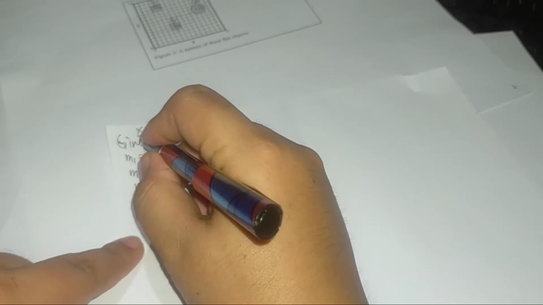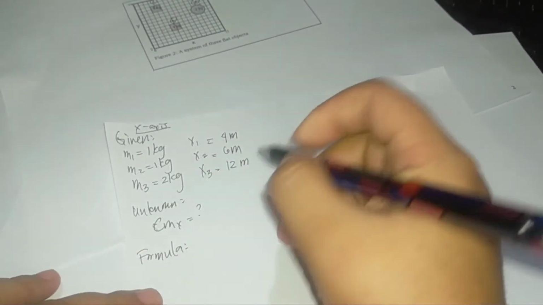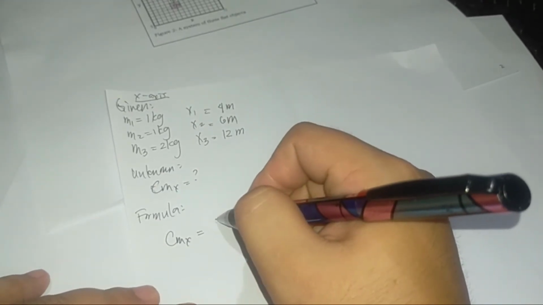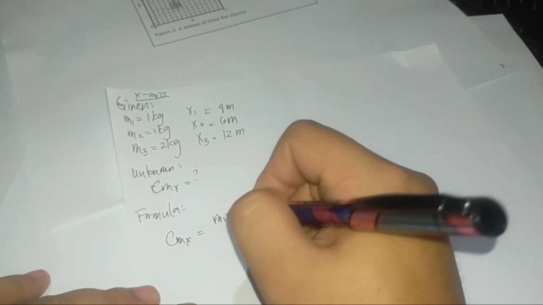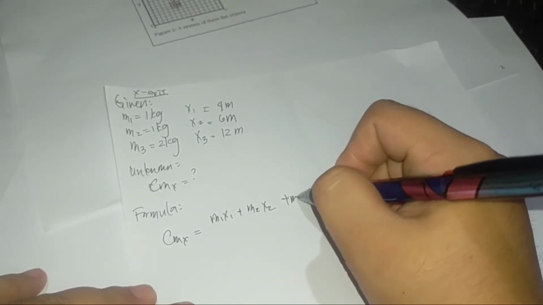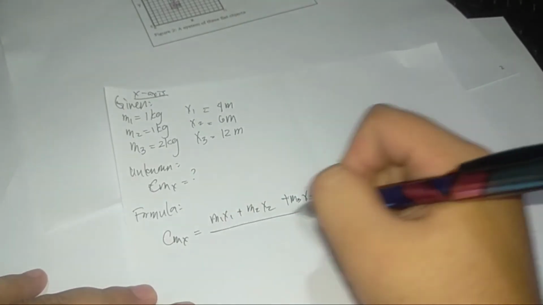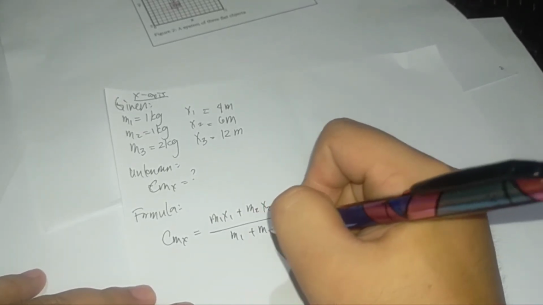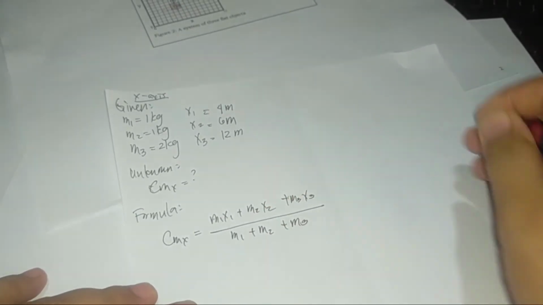Next, unknown. Since we start with x-axis, the unknown is the center of mass along the x-axis. Then formula, we have three objects. So we have CMx is equal to m1x1 plus m2x2 plus m3x3 divided by m1 plus m2 plus m3.